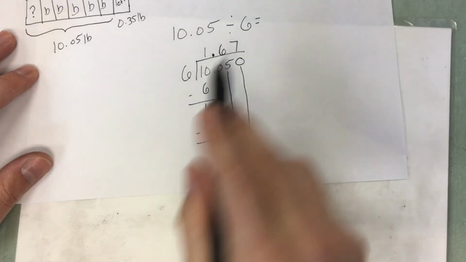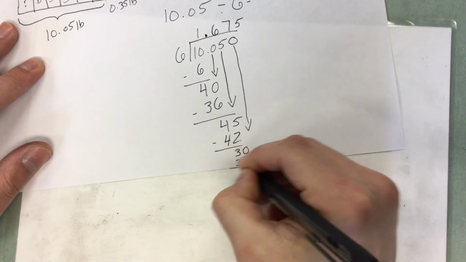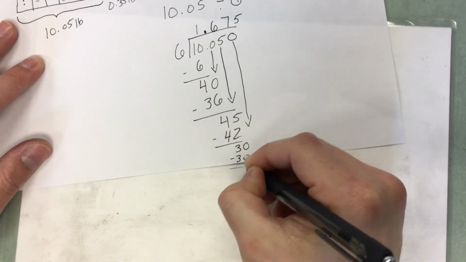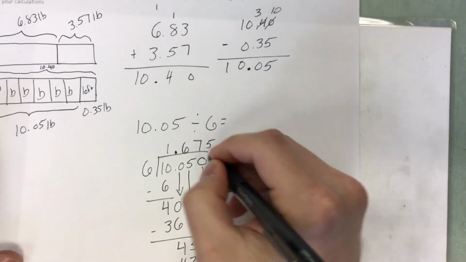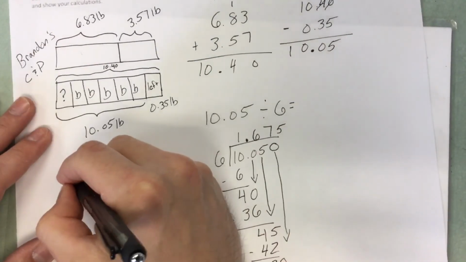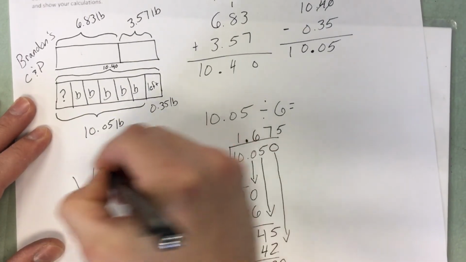So 30 divided by 6, that's 5, which will go evenly, which gives me a 0 as my remainder, or what's left. So my answer: in each bag, there will be 1 and 675 thousandths pounds.